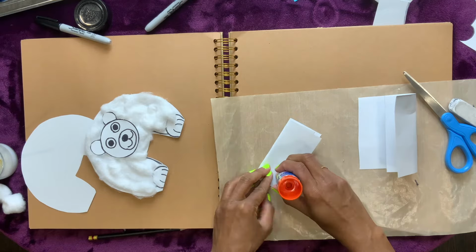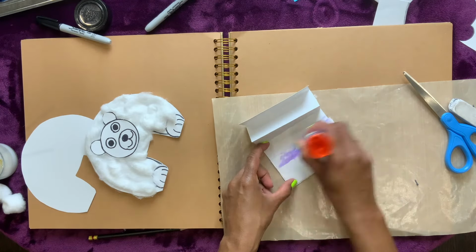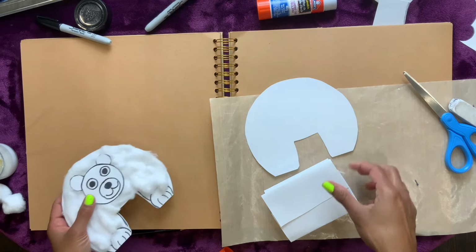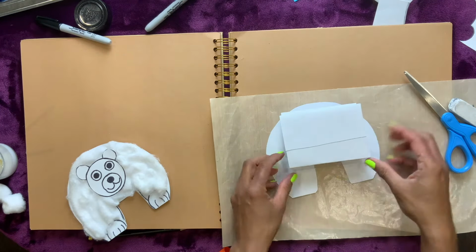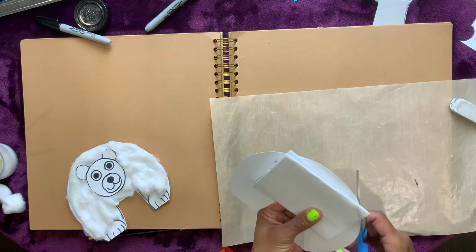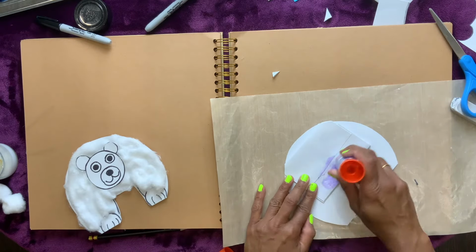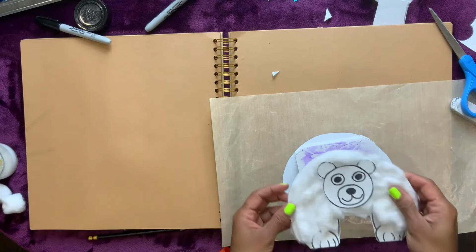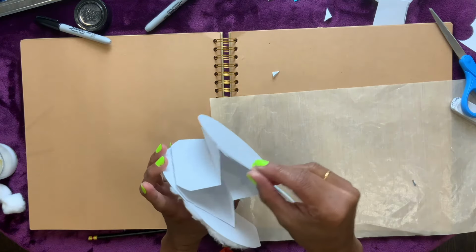Now I'm going to put glue on this side and put this over there. Same for this side. Now I'm going to take the bottom and put glue and put it there and cut the corners that are sticking out. And put glue again on the top. Put this on top. So it can open like that.